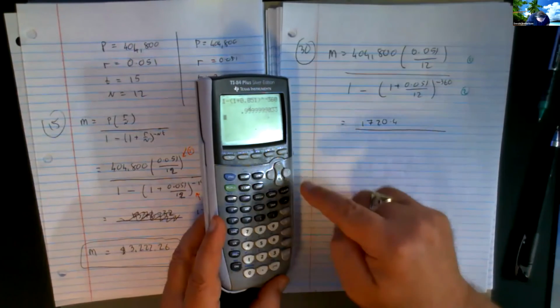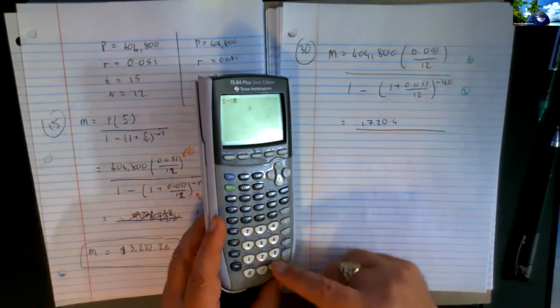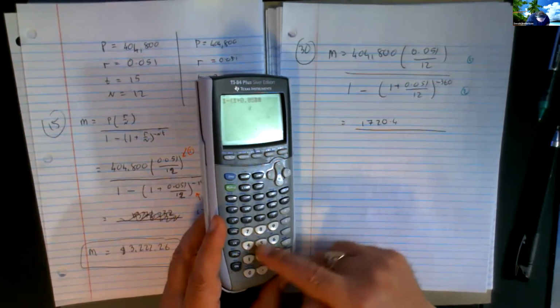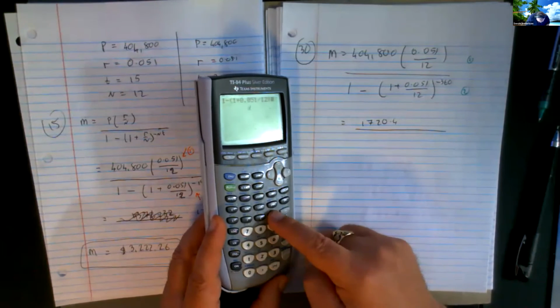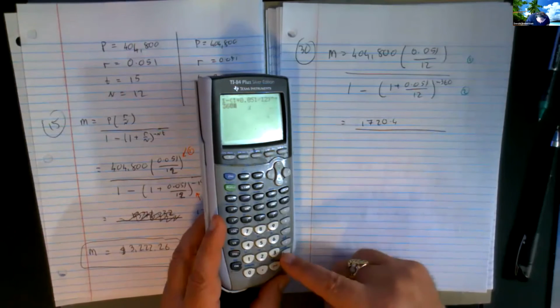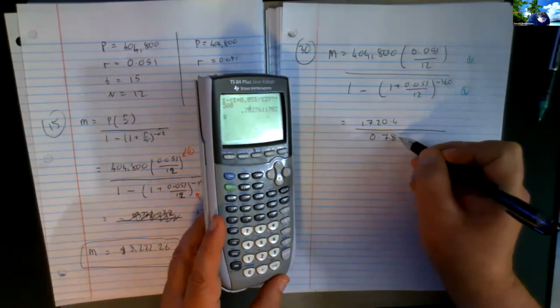And nobody saw my mistake. 1 takeaway bracket, 1 plus 0.051 divided by 12, that was better. Raised to the power of negative 360. And we get 0.7827.